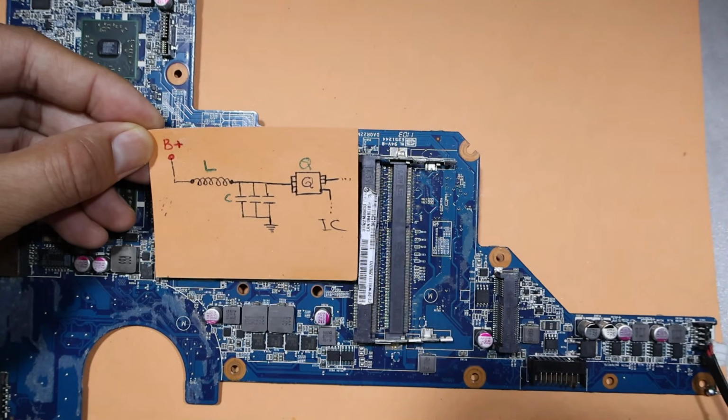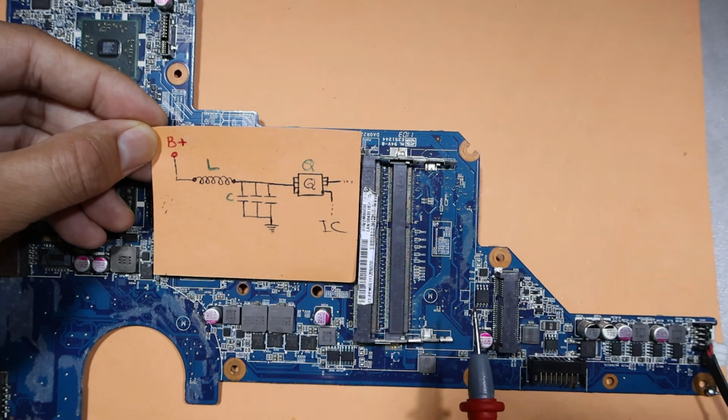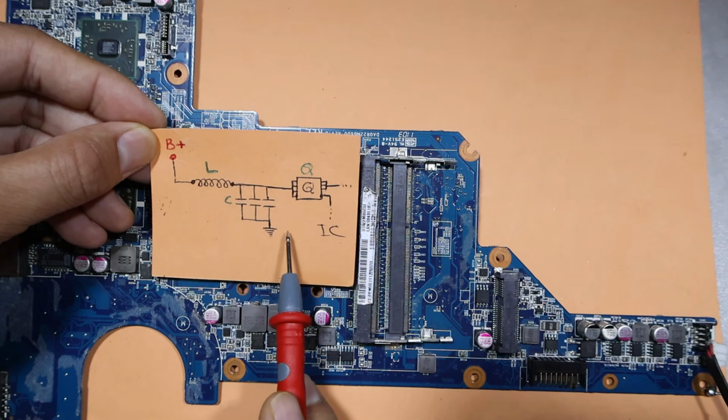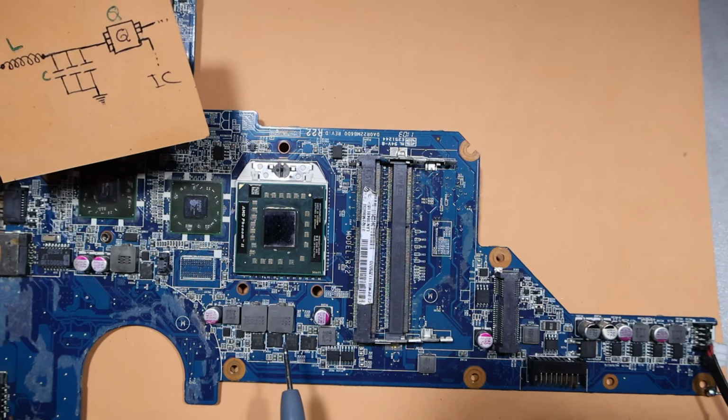This is the magic schematic. If you understand this schematic, you will fix any motherboard. This small schematic is the key, and it is everywhere in every circuit.